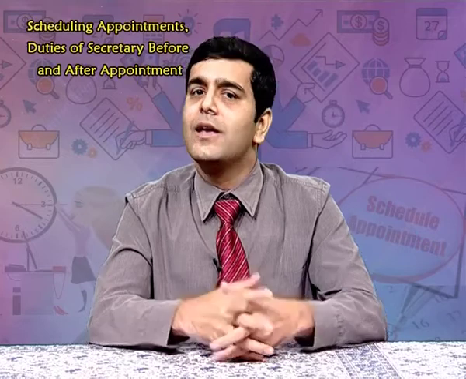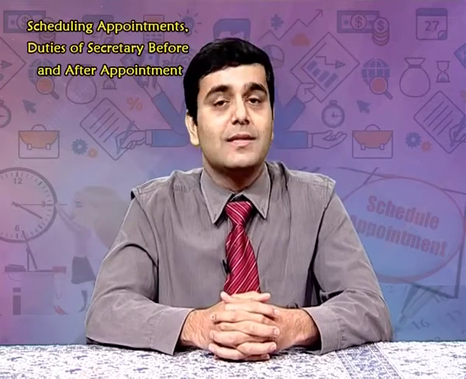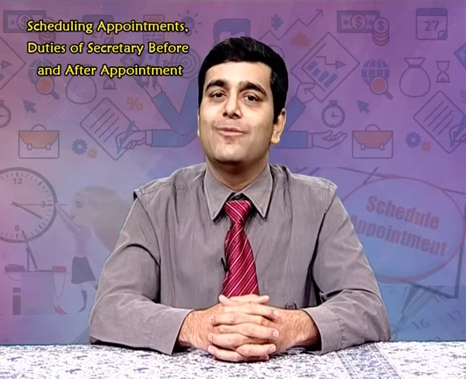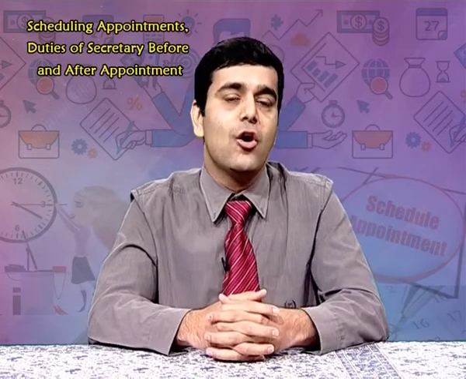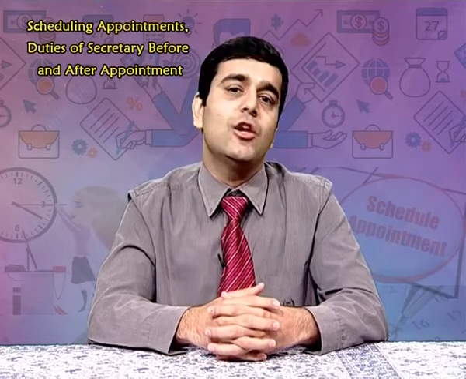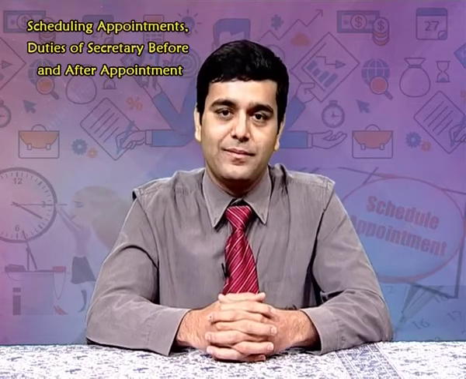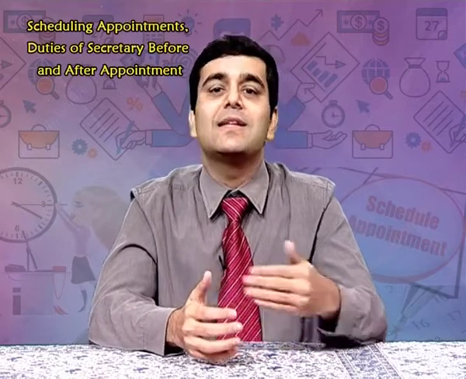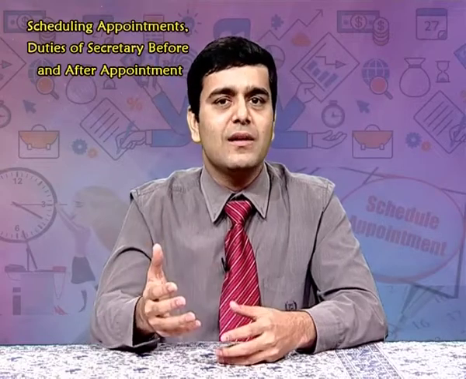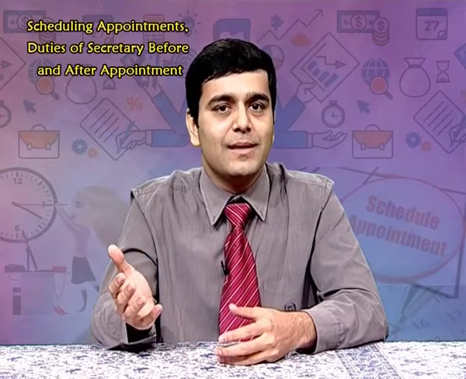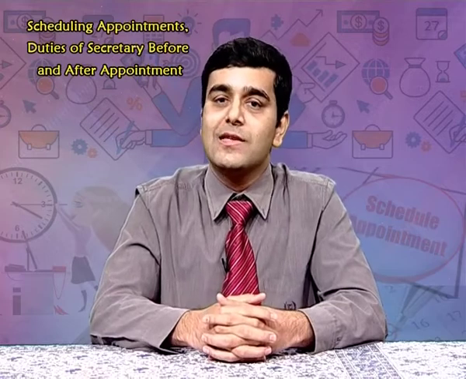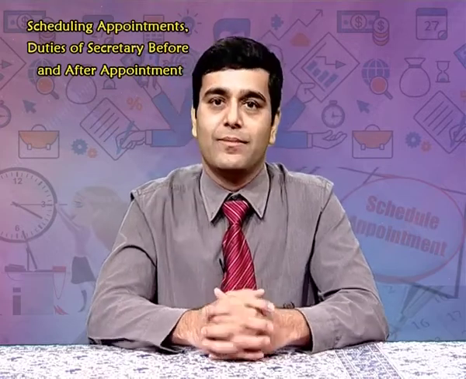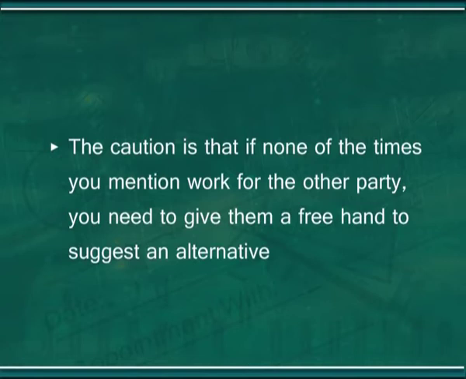Second option, here are some times that work. The second option is to query your internal team first and then reach out to your client or external participants with 2 or 3 options of dates and times that work. This option still puts the priority party in the driver's seat but sets the table for them. You are messaging that they have first choice of a date, time, but you have already worked out the back channels to ensure that those options work for your team. The caution is that if none of the times you mention work for the other party, you need to give them a free hand to suggest an alternative.